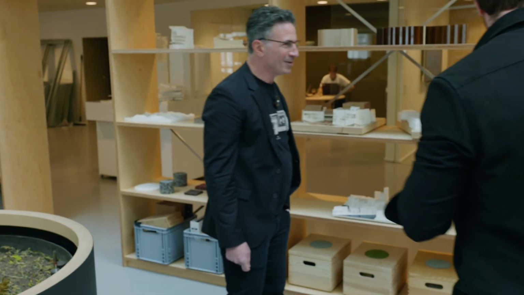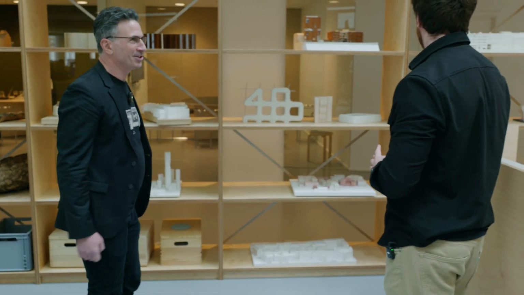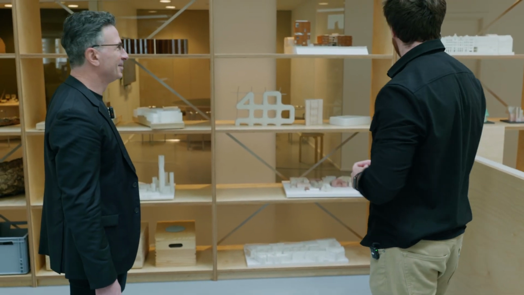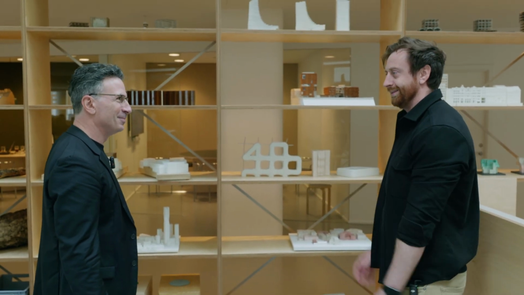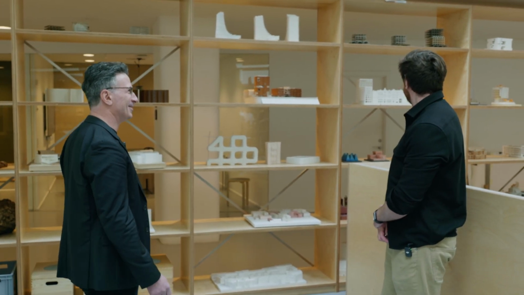We consider ourselves a digital office, but it's still nice to have these physical models. I think it has a nice touch. It really makes an office to see all the models. I don't think you can have an architectural office without the physical models still. We're not quite there yet.